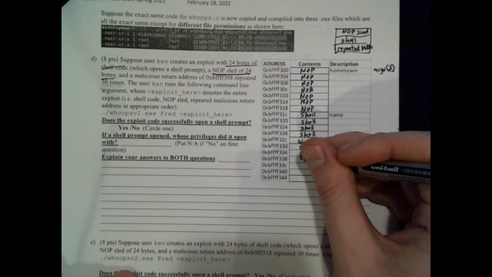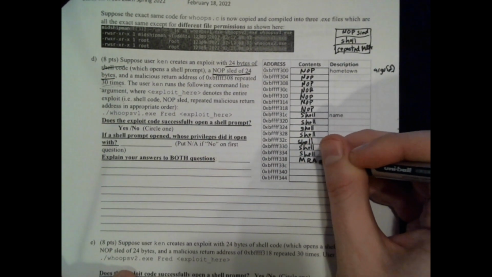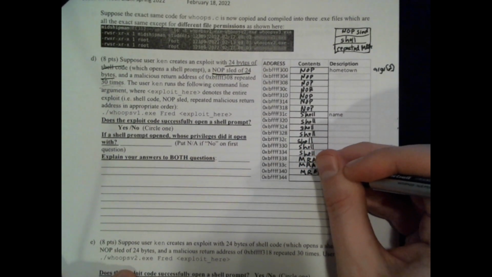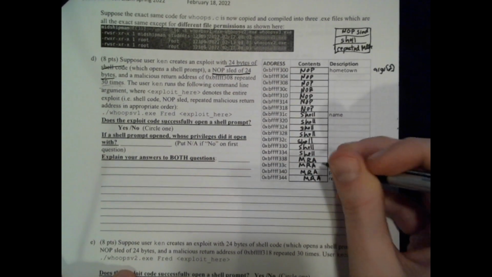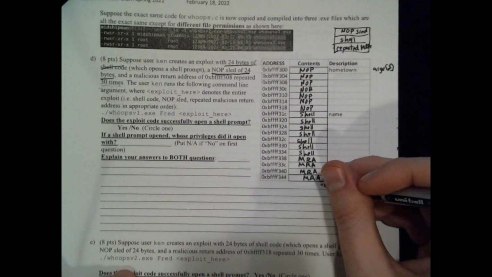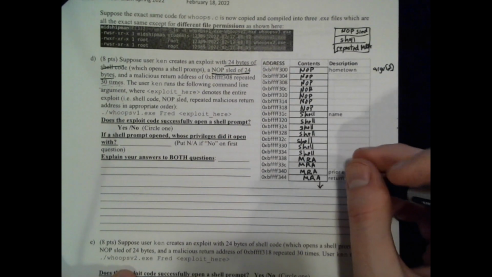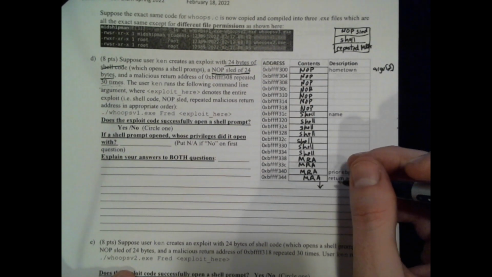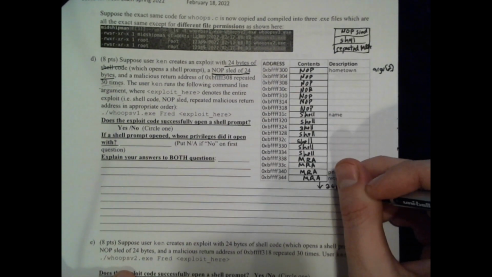And so I'm just going to write out MRA here, malicious return address. And we'll see that it continues on for another, this is 16 bytes, or 4 times worth of it. It's going to go another 30 times, so 26 more times.